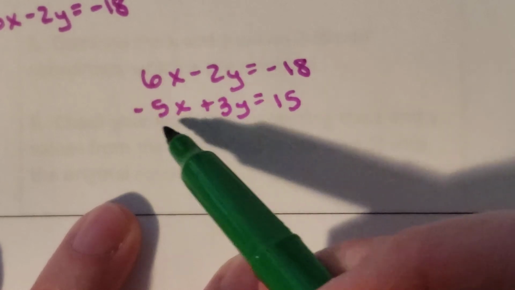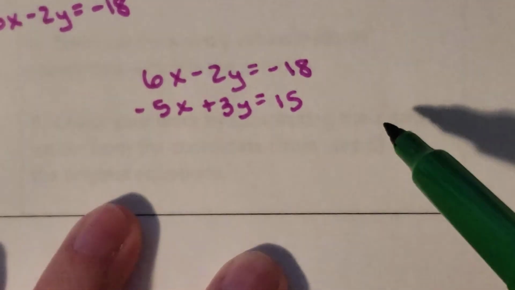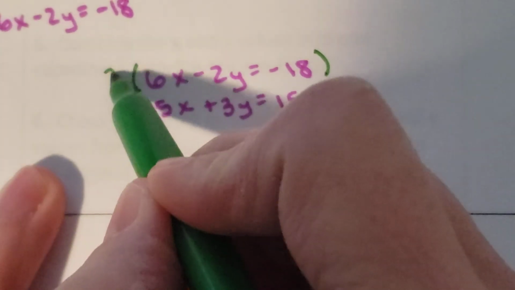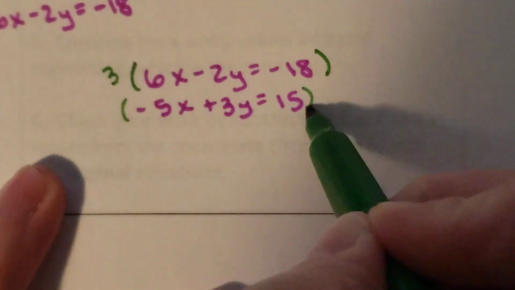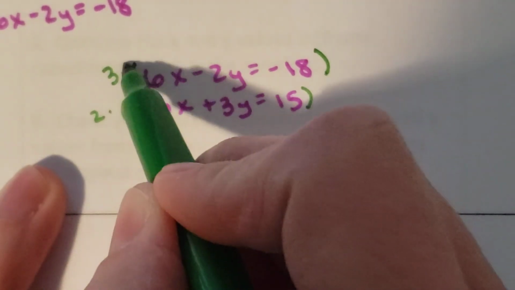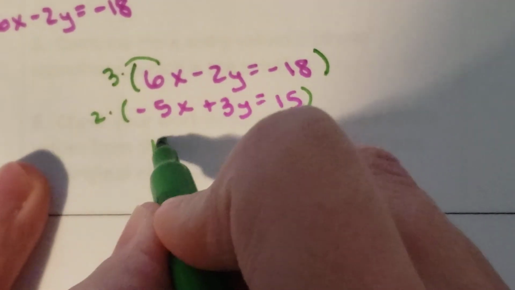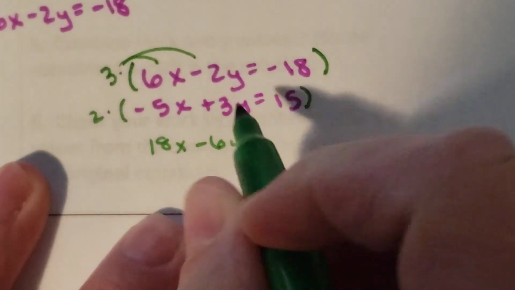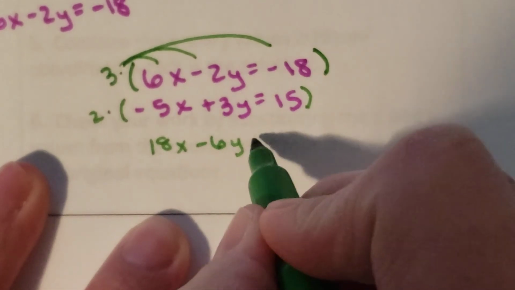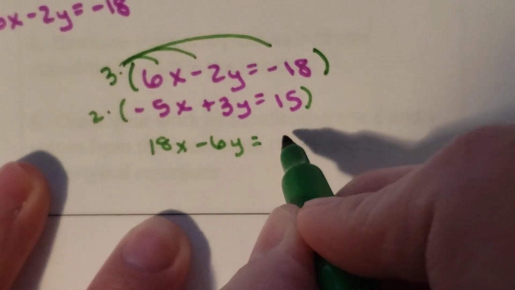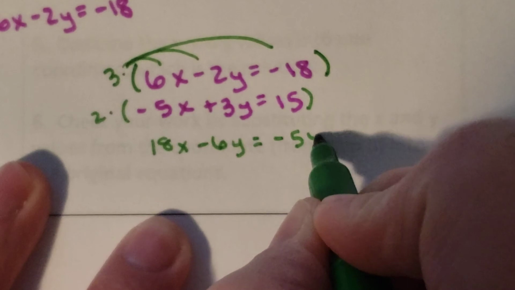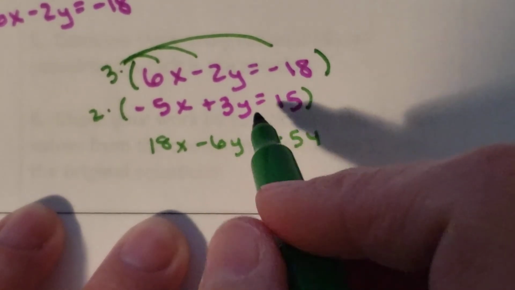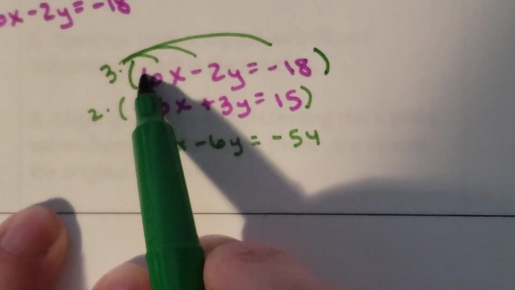That would be 30 and negative 30, or 6 and negative 6. I'd rather deal with the small ones. So let's multiply the top by 3 and the bottom by 2. So 3 times 6x is 18x. 3 times negative 2y is negative 6y. 3 times negative 18 is negative 54, I think. 36, 40, yep. And then I repeat, these guys are gone.